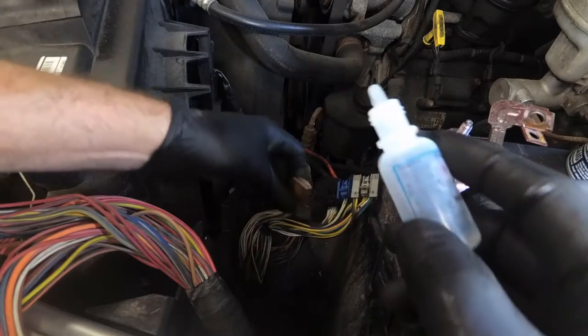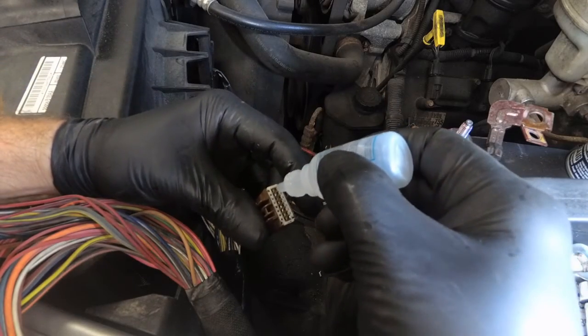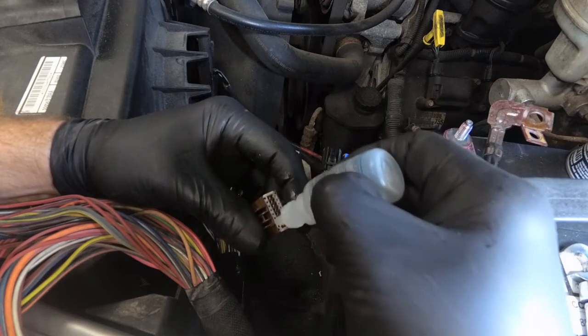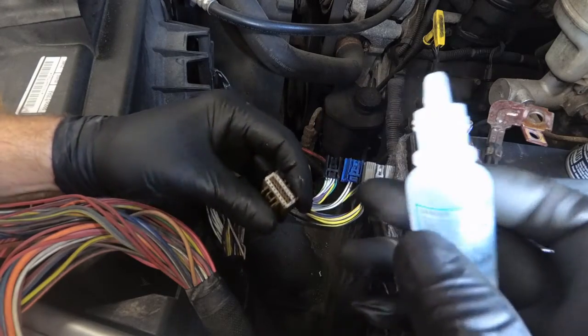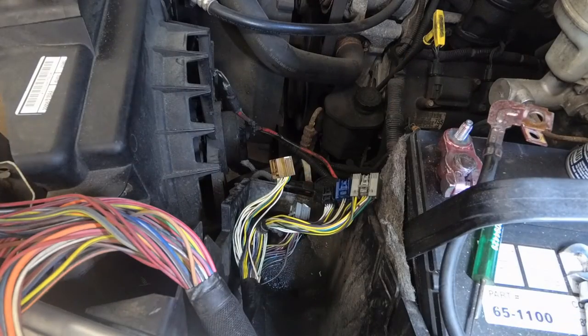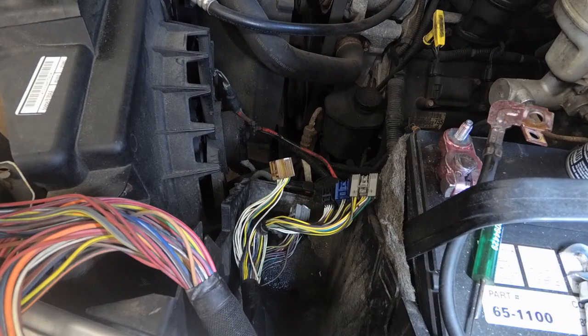So I put a little bit of this liquid, which is supposed to enhance electrical conductivity, on these terminals. This little bottle is like $140 Canadian, so that's like 50 American, but still expensive.